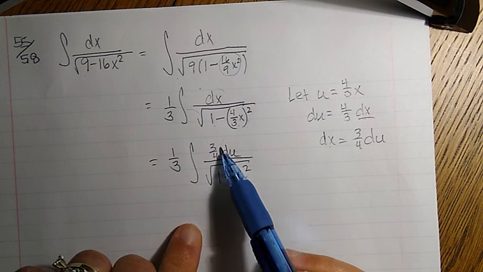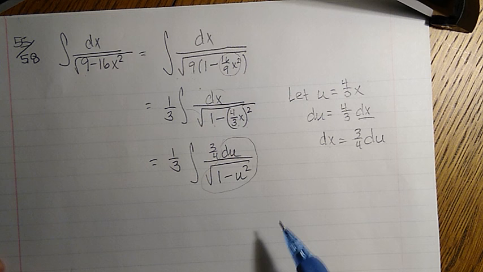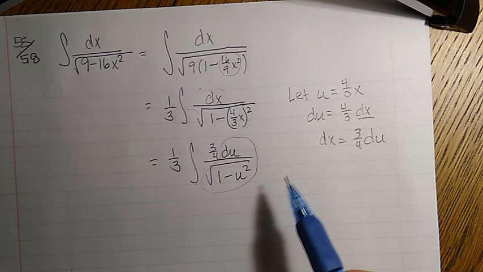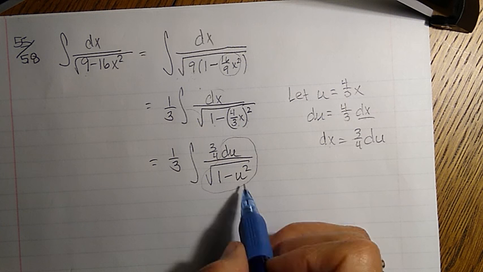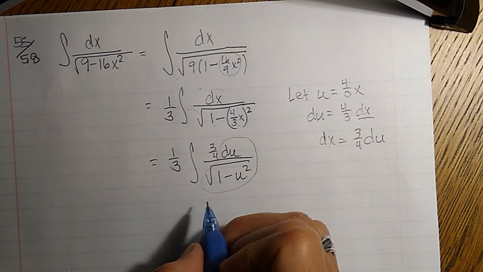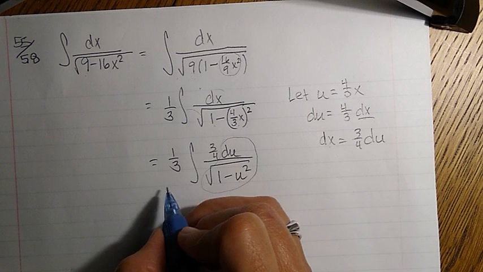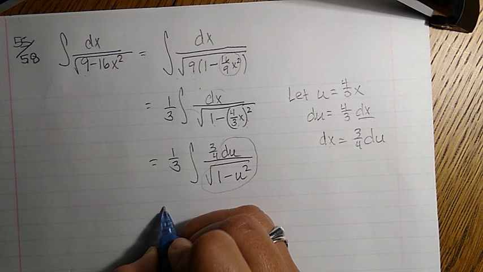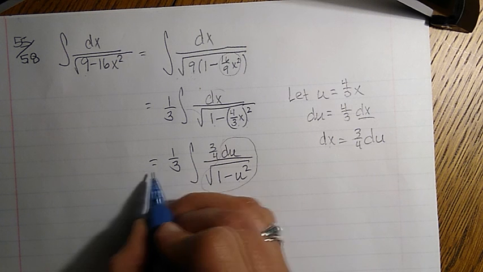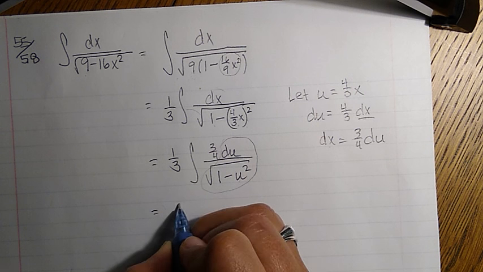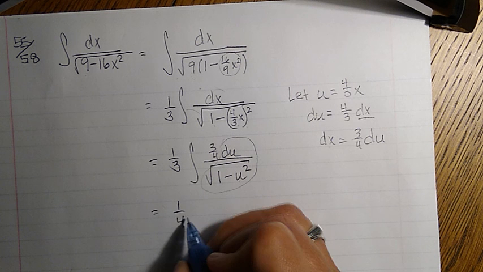You can see right here, there's the inverse sine substitution. And so what you can do is just follow through with that substitution to get the final result. I'm going to float that 3/4 outside. Ends up just being a 1/4 because my 3's cancel.